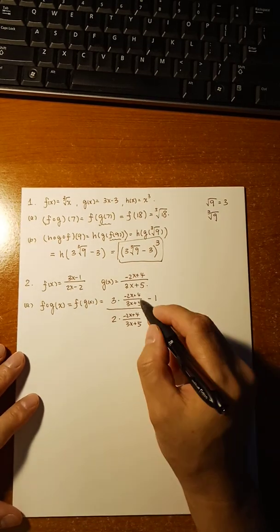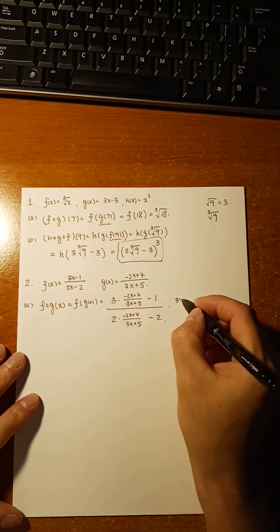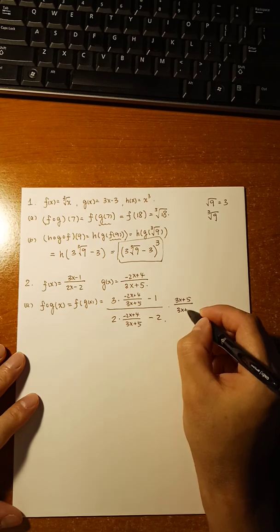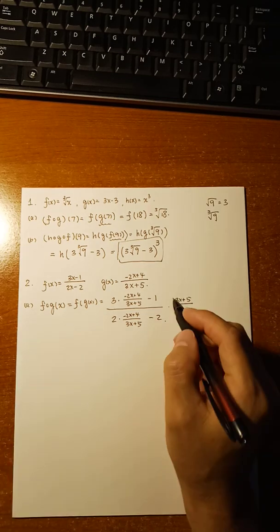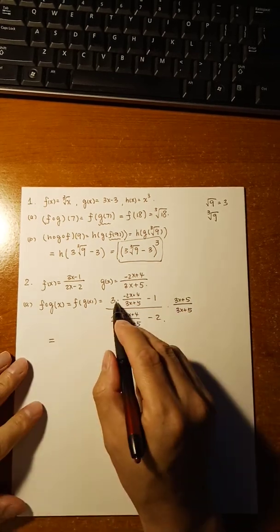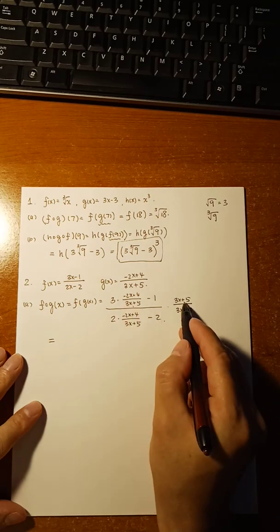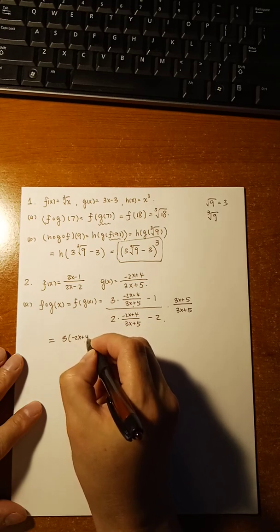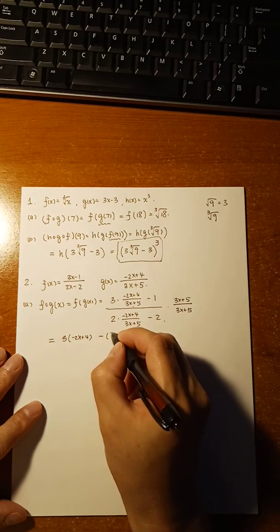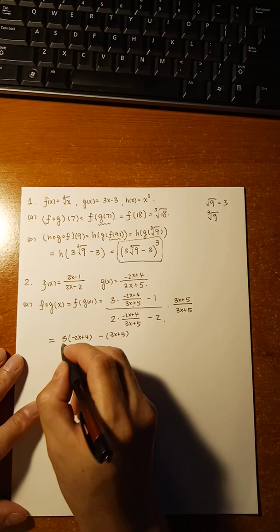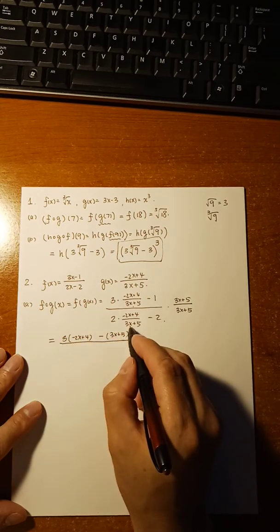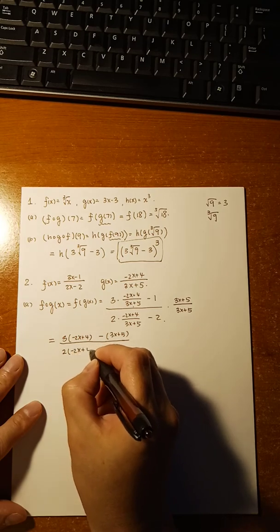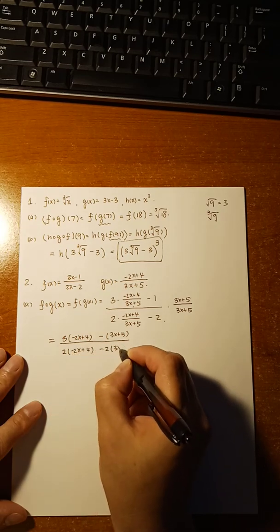All right, and then we multiply top and bottom by the denominator of the numerator. We multiply top and bottom by 3x plus 5. So the numerator becomes 3 times (negative 2x plus 4) minus 1 times (3x plus 5), and the 3x plus 5 cancels. And in the denominator, you get 2 times (negative 2x plus 4) minus 2 times (3x plus 5).